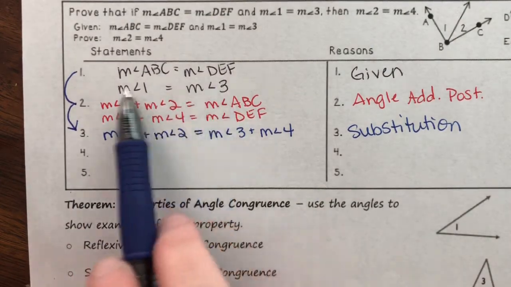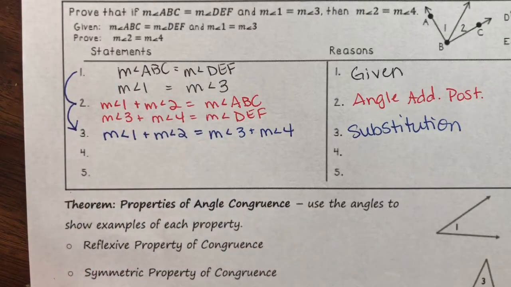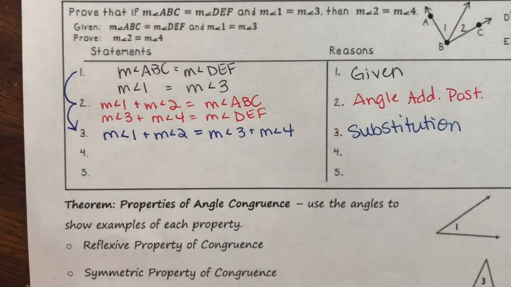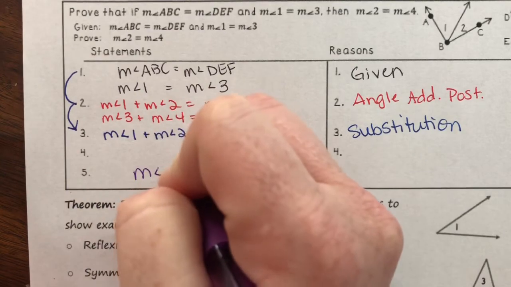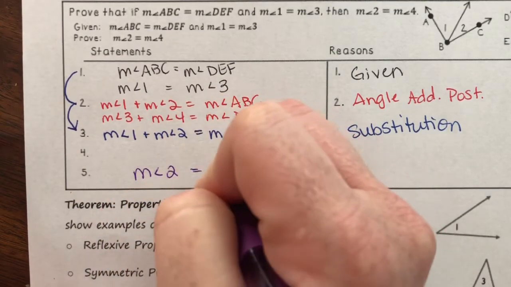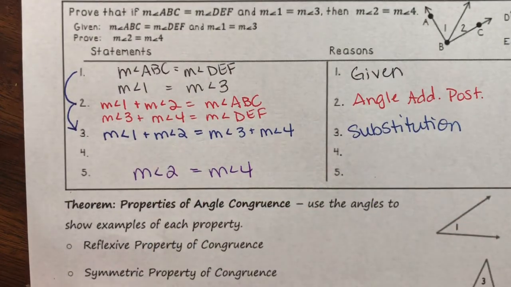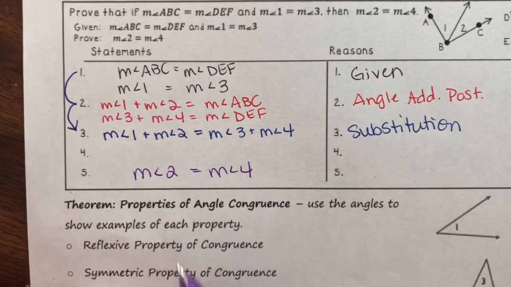Now I still haven't used the bottom part of step 1. I haven't used angle 1 equals angle 3 yet, but guess what? I'm about to, because there's a reason why they gave it to me, so now I got to use it. I know the bottom line in any proof always has to match my proved statement, so I can even go ahead and write that down. I know in step 5 here, I'm going to have to say that angle 2 is equal to the measure of angle 4. I don't know the reason yet because I don't know what the step in front of it is. But remember, the bottom statement always has to match my proof. And this is the last line it gives me, so I know it's the last statement.